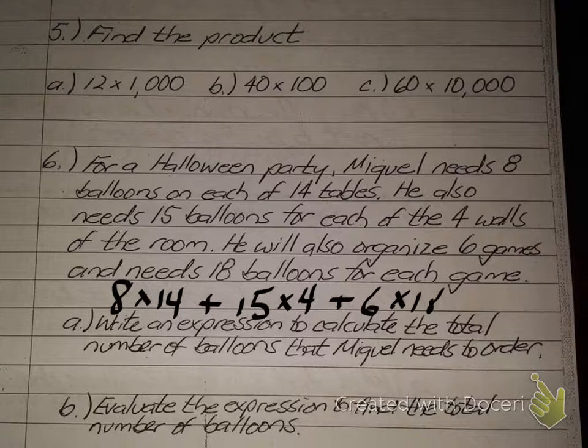So first of all, we're going to do 8 times 14. Now, students can do this using the distributive property. 8 times the 1, which is really a 10, is 80. And then 8 times 4 is 32. So 80 and 32 make 112. And we do all of our multiplication before any of our addition.